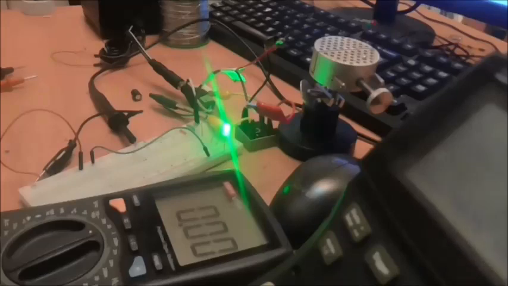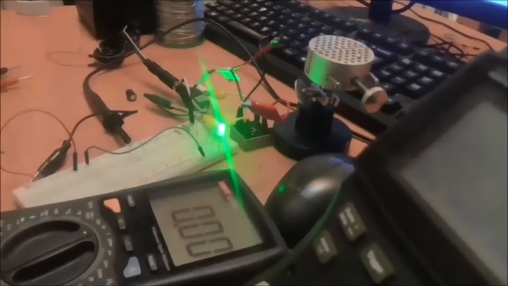Let's have a look at the waveform, turn the camera around to see what the oscilloscope is doing. I don't know how clearly we're going to be able to see that. I'll try and focus the camera in a little bit more. Well, I hope you can see that.